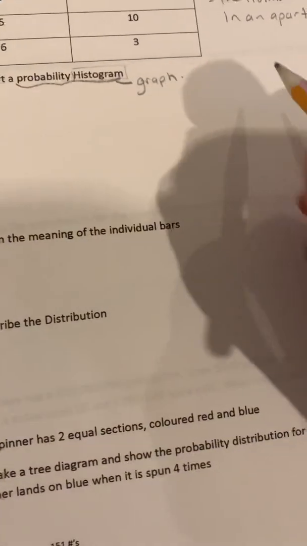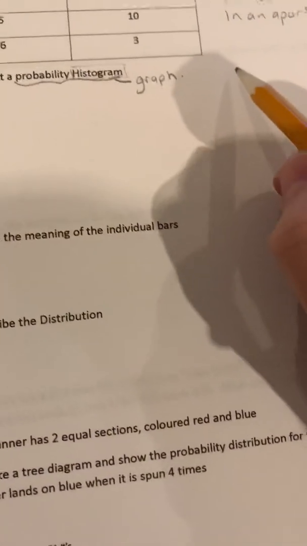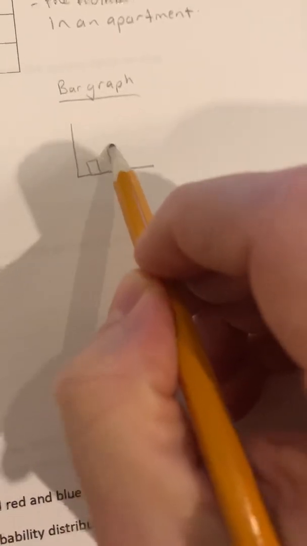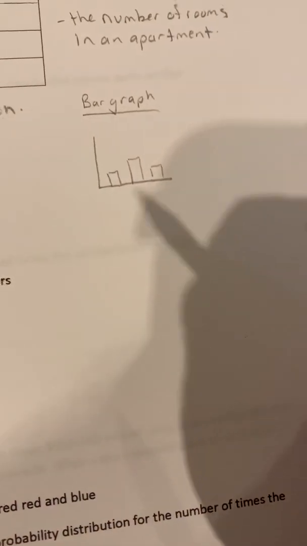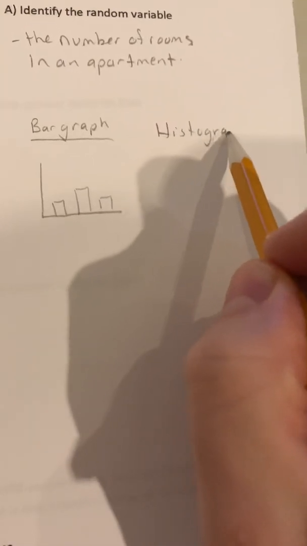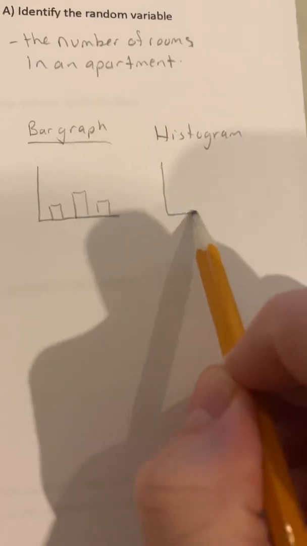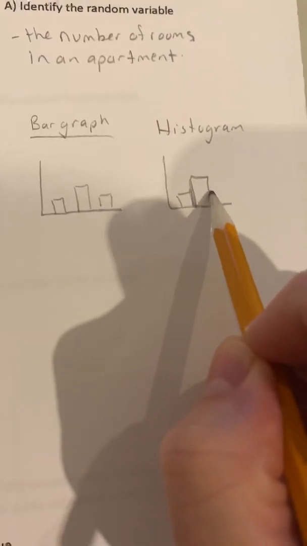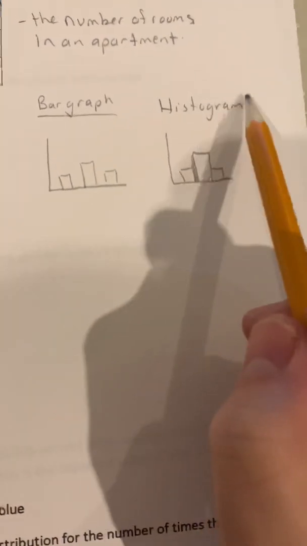So a bar graph, which we're actually going to touch on in a different chapter, has bars that are spaced out, but a histogram looks like a bar graph, except the bars are attached. So whenever we're asking for a histogram, we're looking to create one of these.